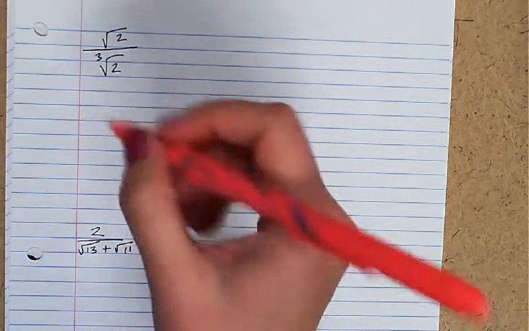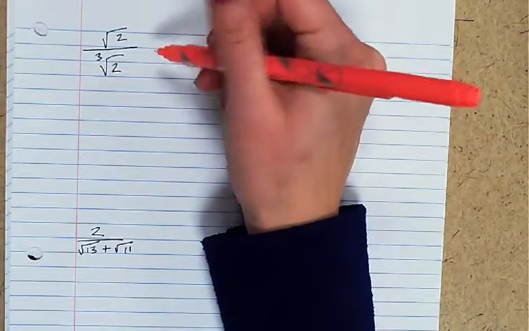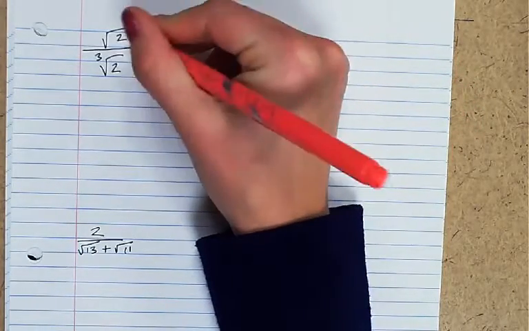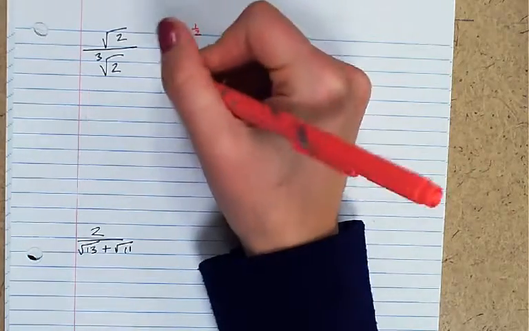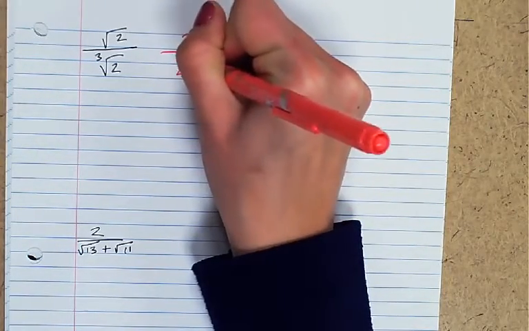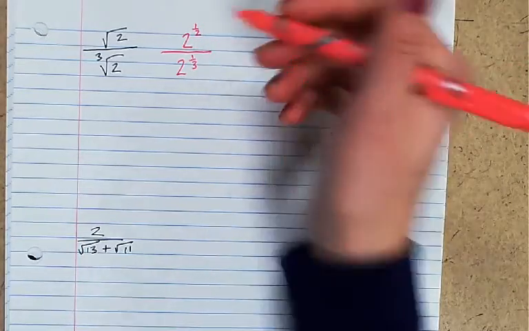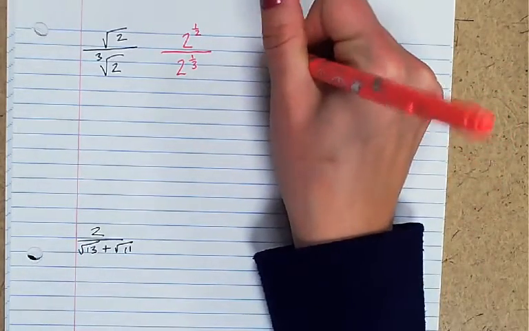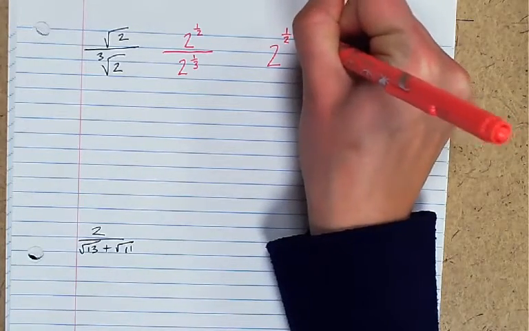On this next one, we do not have the same root, but we have the same base. So we have the square root of 2 over the cube root of 2. What you have to do when you see this is rewrite with rational exponents. The fraction exponent that goes with square root is a half. The fraction exponent that goes with cube root is a third. And remember, when your bases match and you're dividing, you subtract the exponents. So this is the same thing as rewriting with just one base of 2 and then subtracting your exponents.